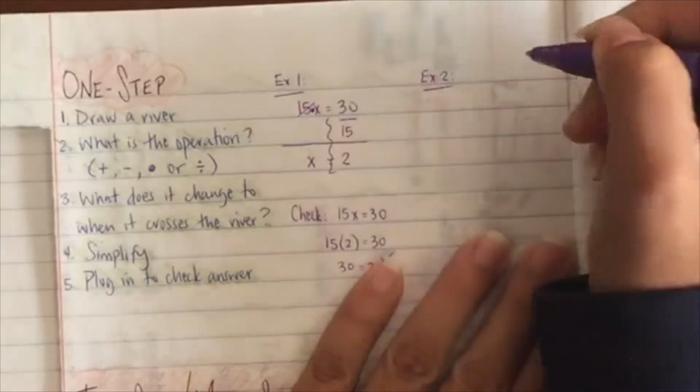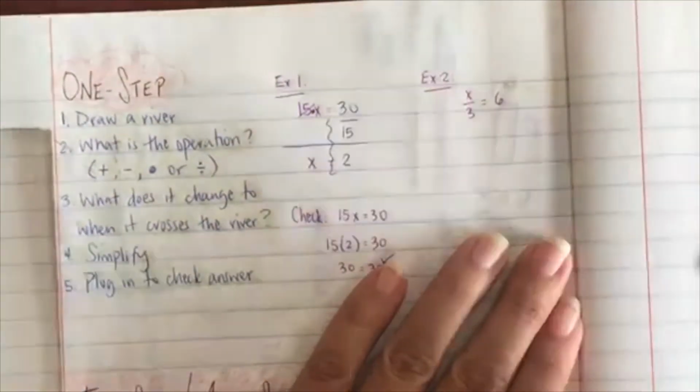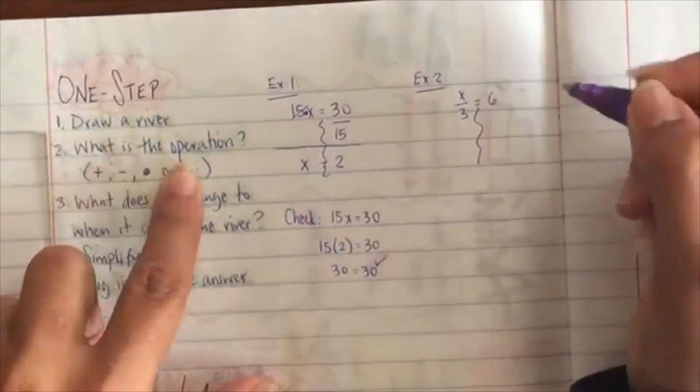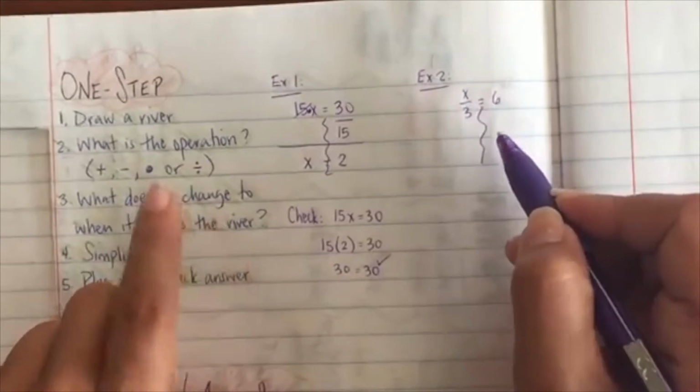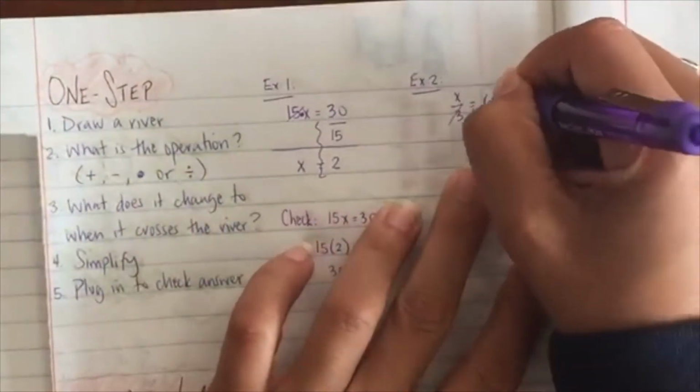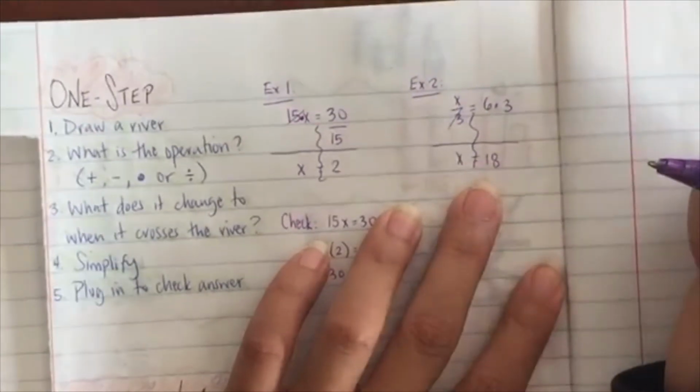Let's say you had x over 3 equals 6. So same thing, draw a river. What is the operation? Division. What happens when you take division across the river? It changes from division to multiplication. So go ahead and change that. So we're going to have x equals 6 times 3. Simplify that, which is 18.